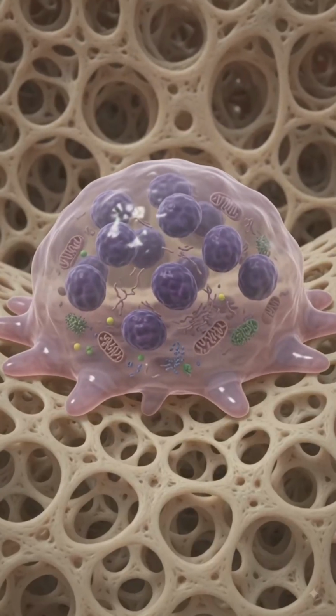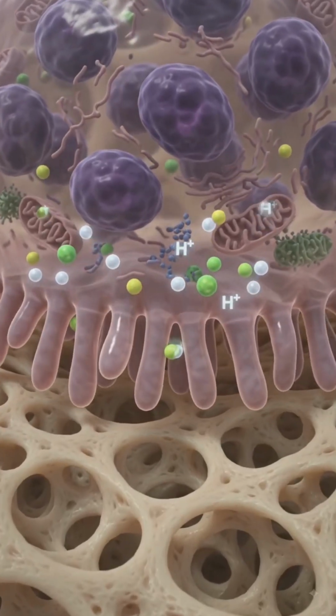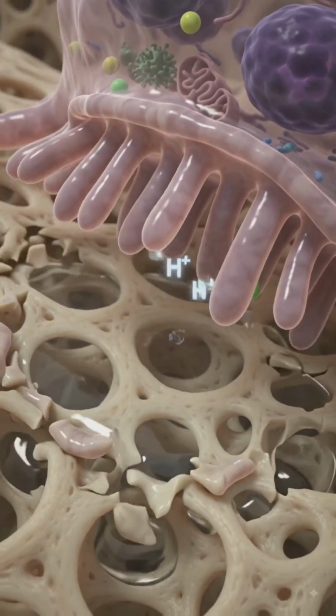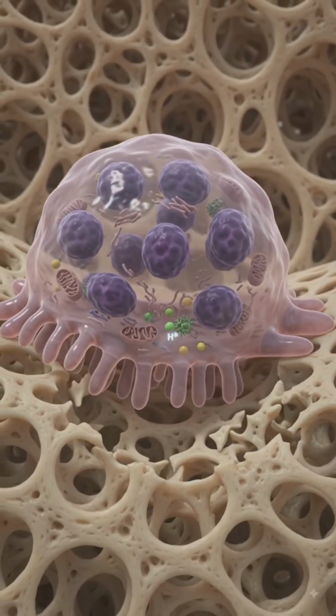Osteoclasts are massive, multinucleated cells. They feature a specialized ruffled membrane. This border secretes acid and cathepsin. This process resorbs the mineralized bone matrix.